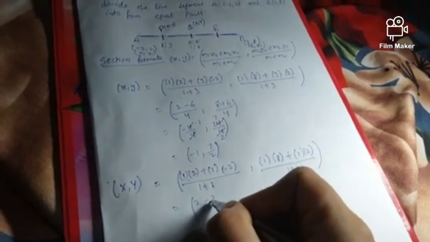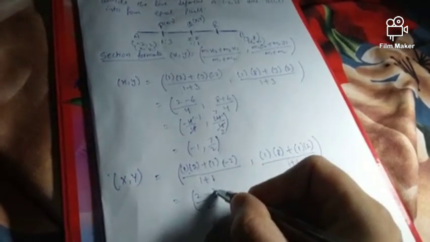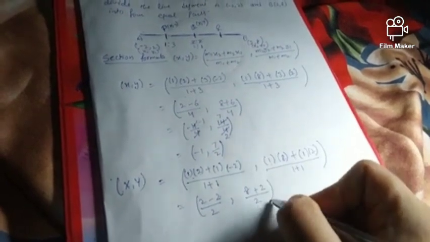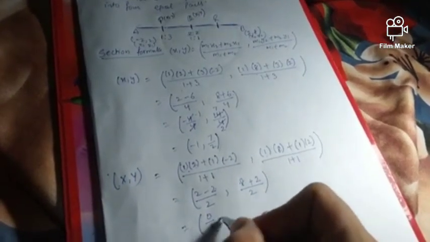This will become 2 ones are 2, plus -2 ones are -2, divided by 2. 2 minus 2 will become 0. 8 ones are 8, plus 2 ones are 2, divided by 2. This will become 0 by 2 and 10 by 2. This is equals to (0, 5). Clear to all? So the coordinates of the point Q are (0, 5), and the coordinates of the point P are (-1, 7/2).